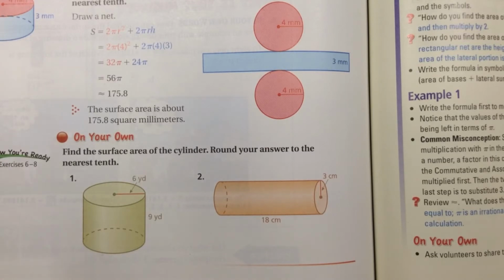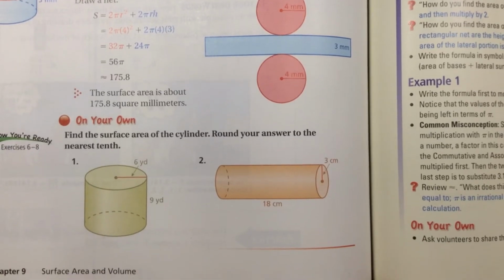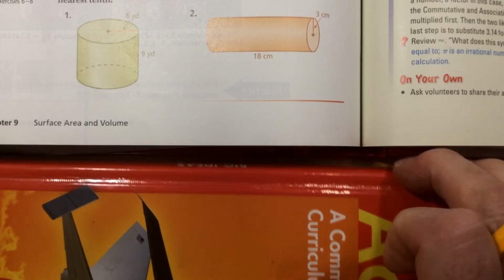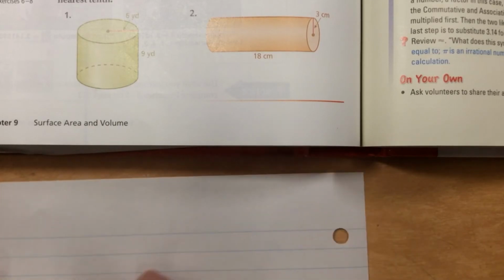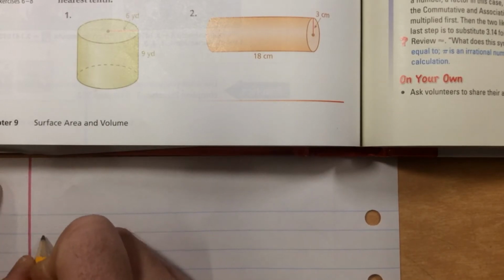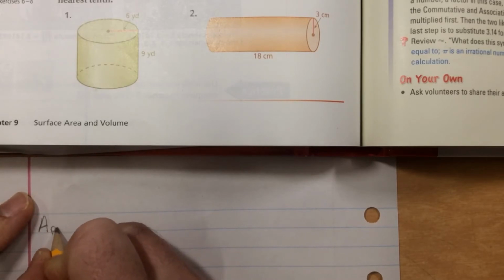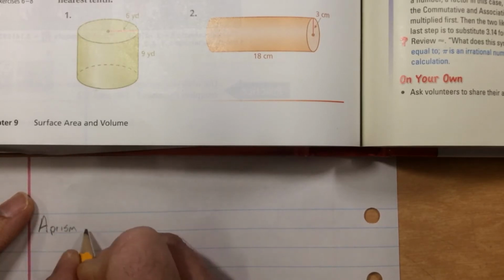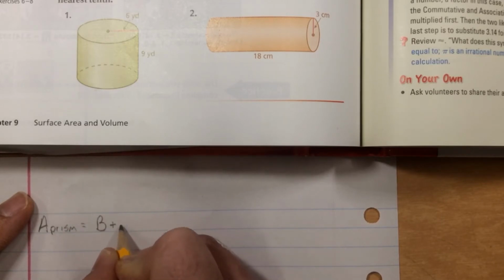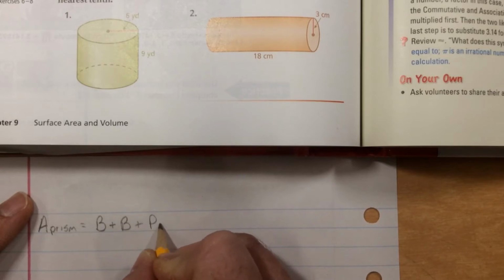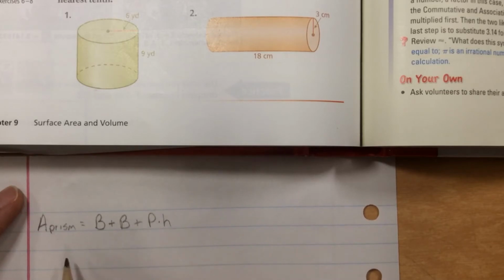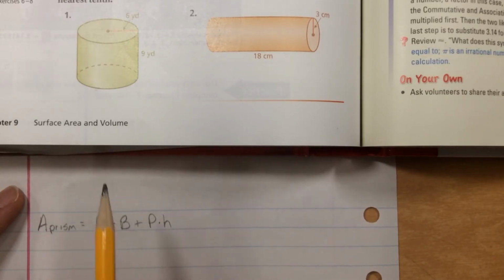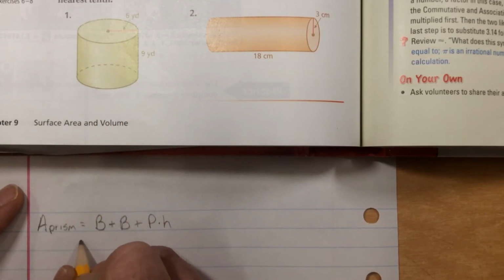Let's see if I got a little paper here. Here's one. And we'll start with our formula. Area of a prism. I'm calling this a prism. It's really a cylinder. You can put area of a cylinder equals the area of the base plus the area of the base plus the perimeter times the height. Now, because it's a circle, you could put a C in there for circumference, but I like it to stay the same formula because this is really just a circular prism.